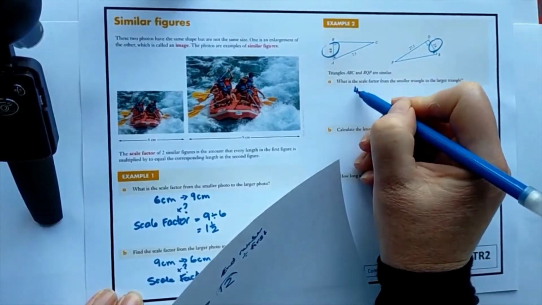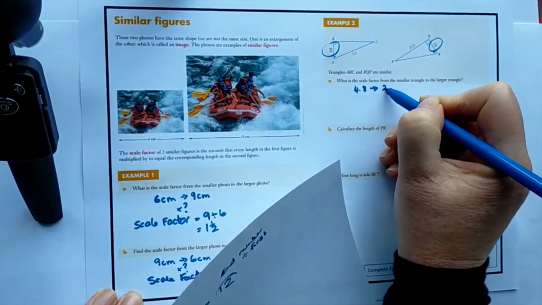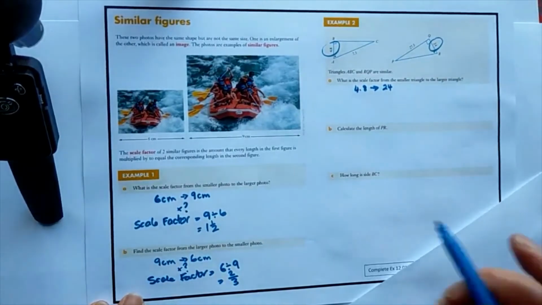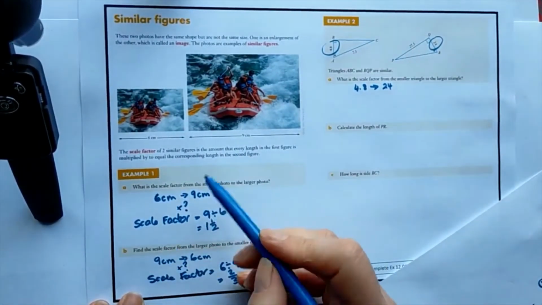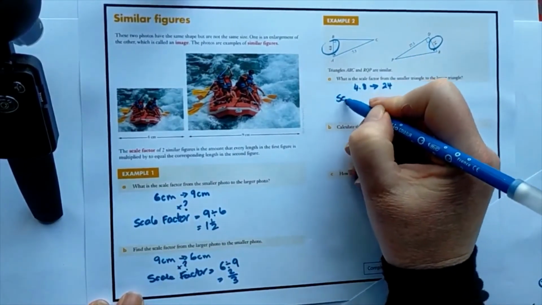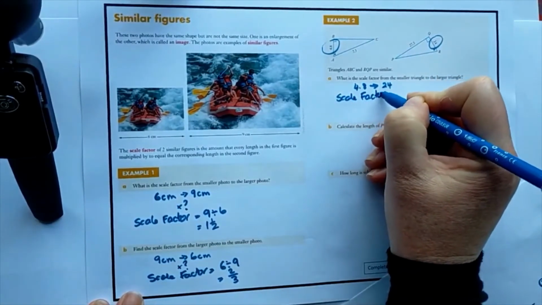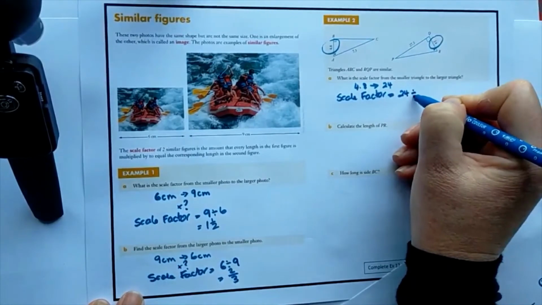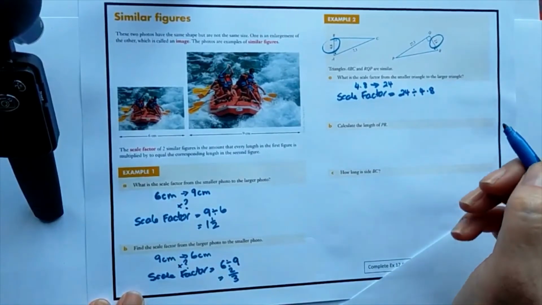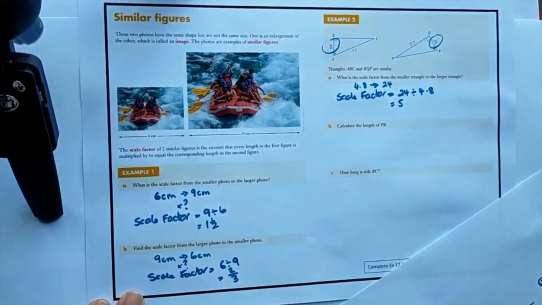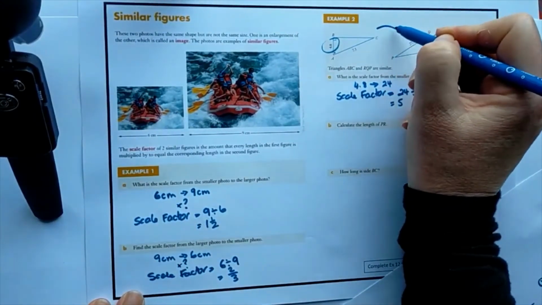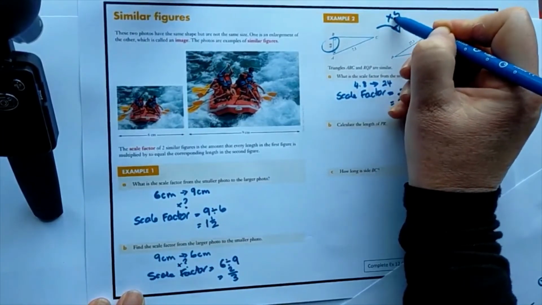So we're going from 4.8 up to 24, and each time we did these in the first example, we took the end number divided by the first number. So we're going to do scale factor equals 24, because that's what we end up at, divided by 4.8. If you pop that in your calculator, you're going to get 5. So we've got a scale factor of 5. To get from here across to here, we are going to multiply by 5.